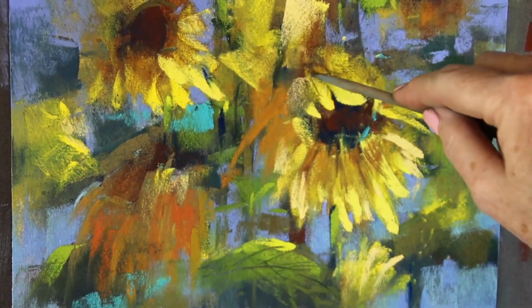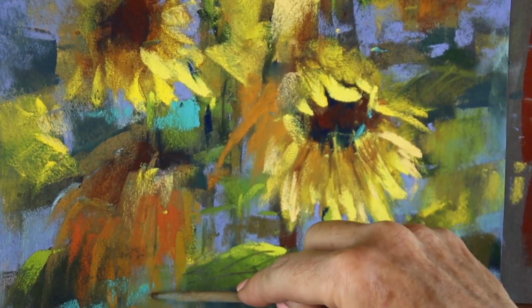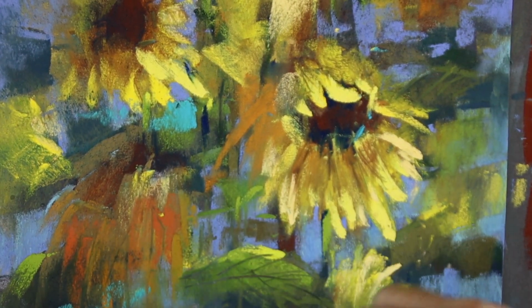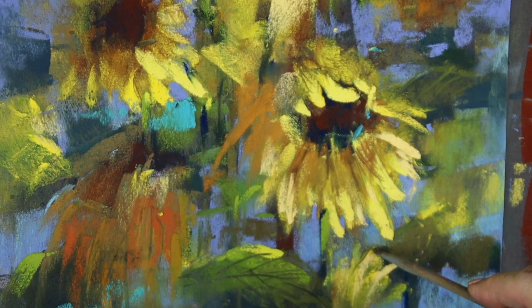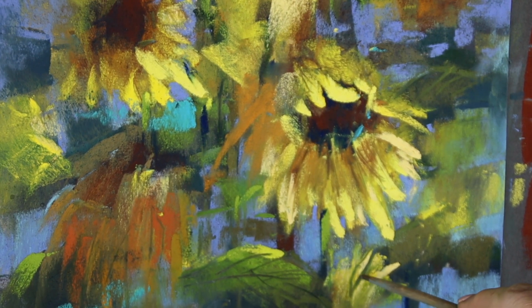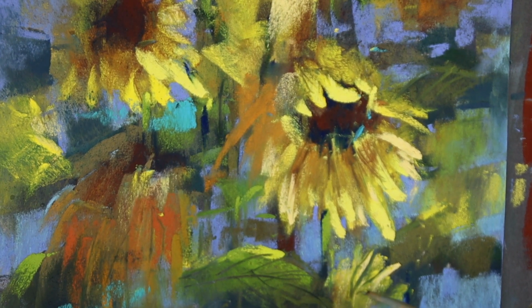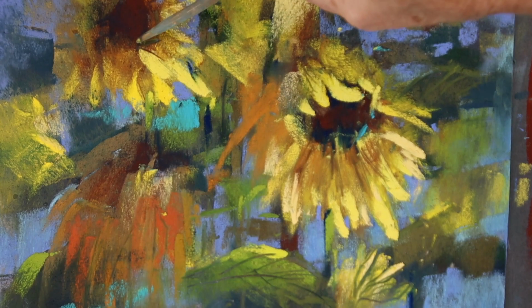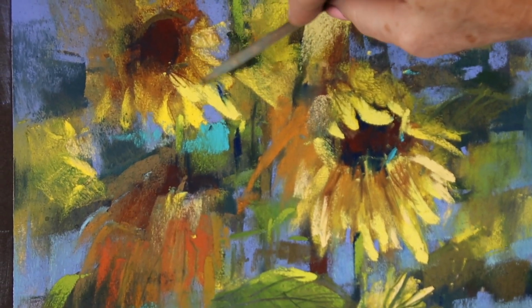Those scrape marks, though, they make hard edges, so think about where you put them. You don't want to outline everything. I think we need another hard edge down in here, so instead of drawing it in, I'm just removing pastel to create that harder edge. A little bit more up in here.